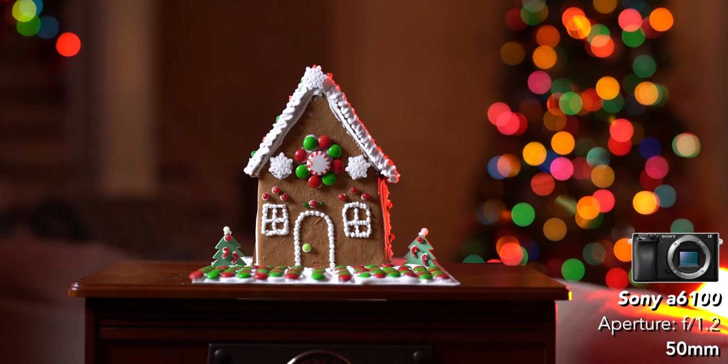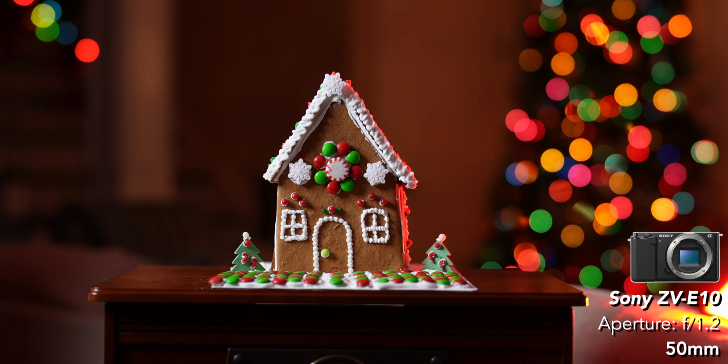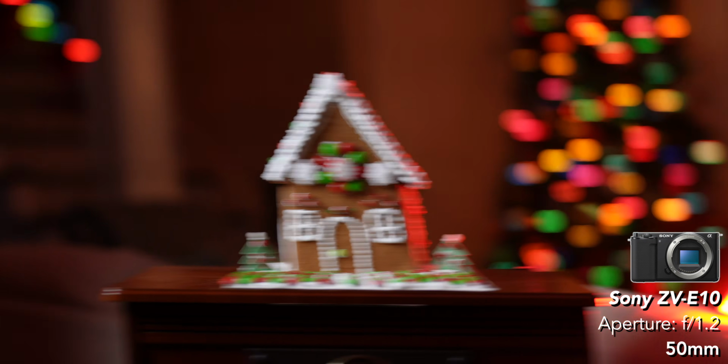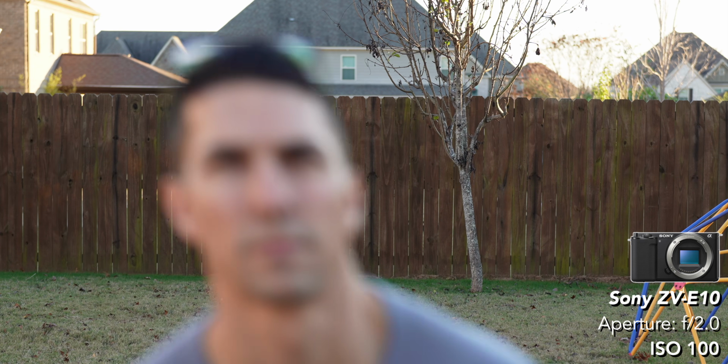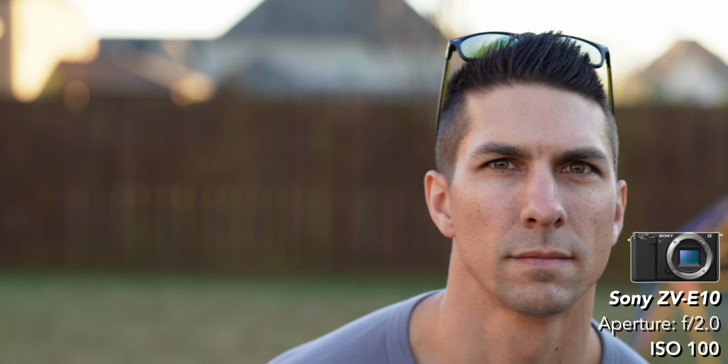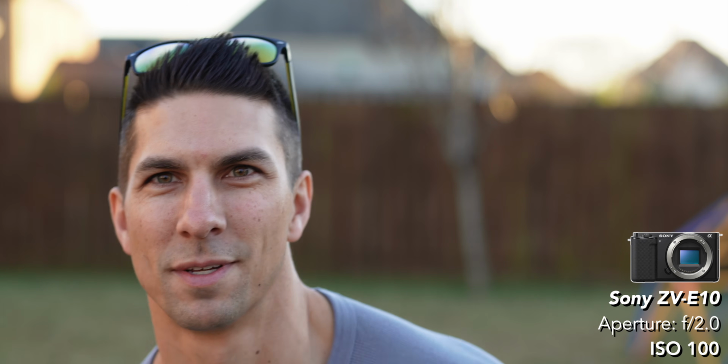Now when it comes to cheaper entry-level cameras like the ZV-E10 and a6100, you're going to have the issue of rolling shutter, which is a jello-like look to objects in the image when moving the camera around quickly or when something in the frame moves quickly from side to side because of the way the sensor scans the image for video. And the higher the focal length of your lens, the more this will stand out.